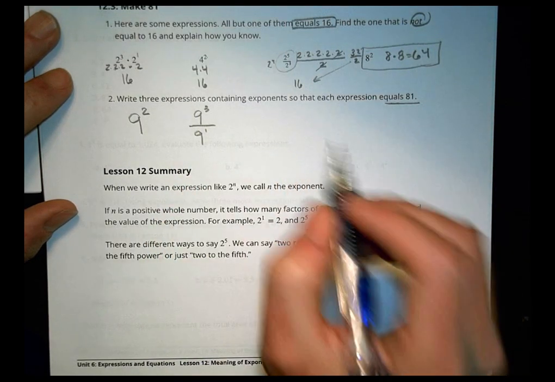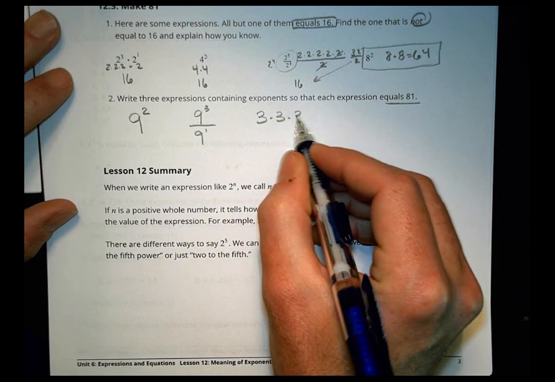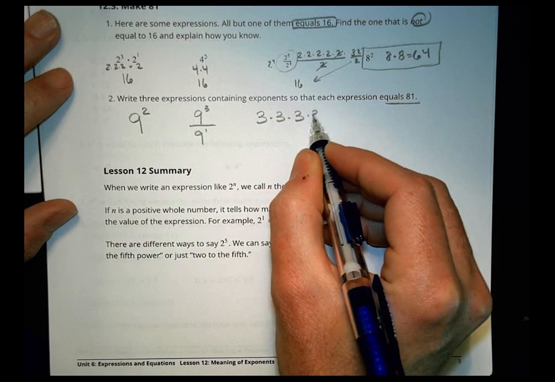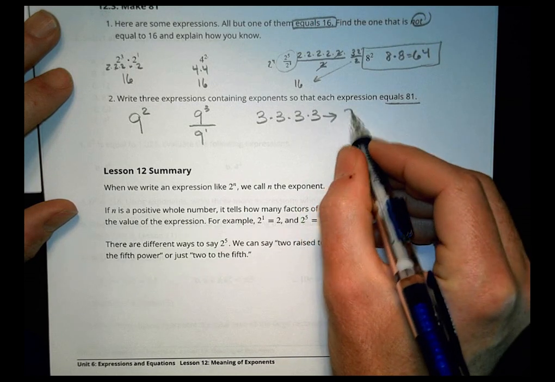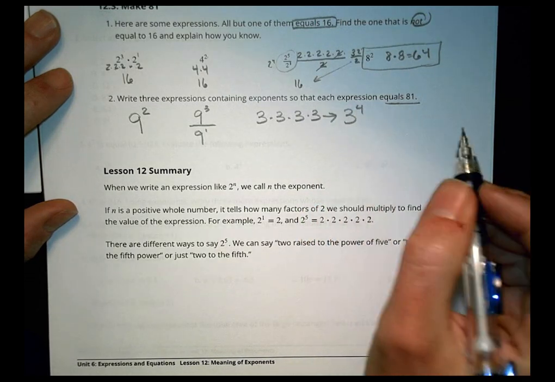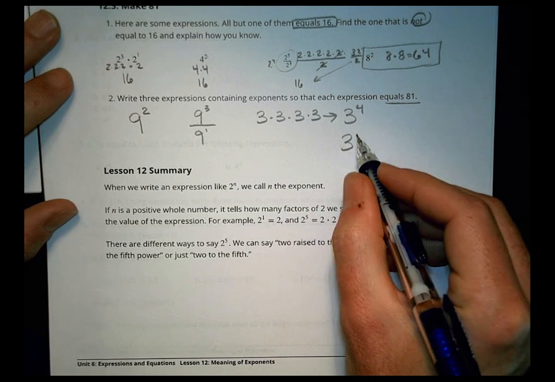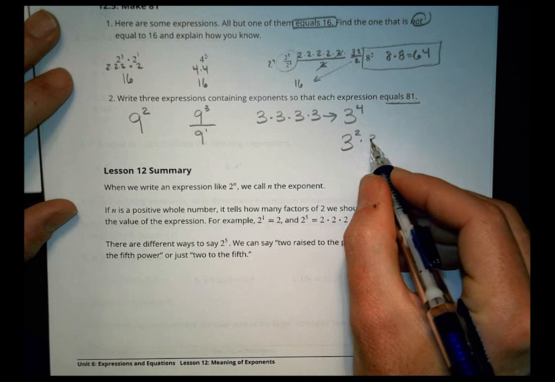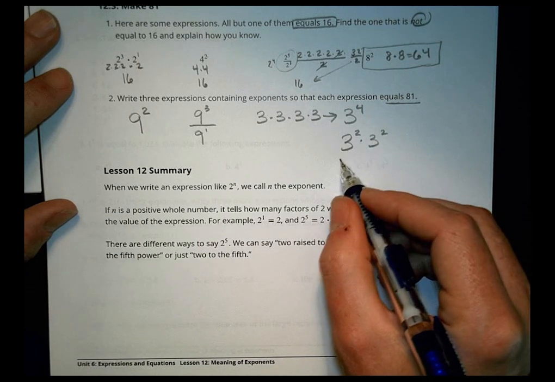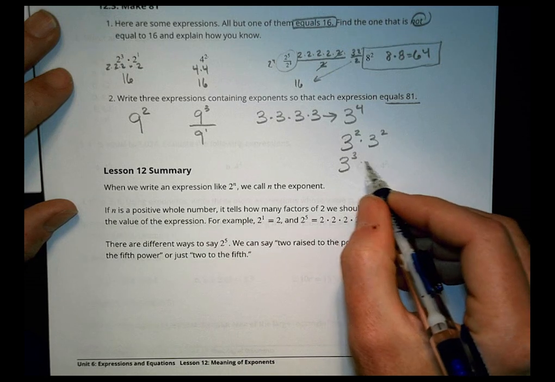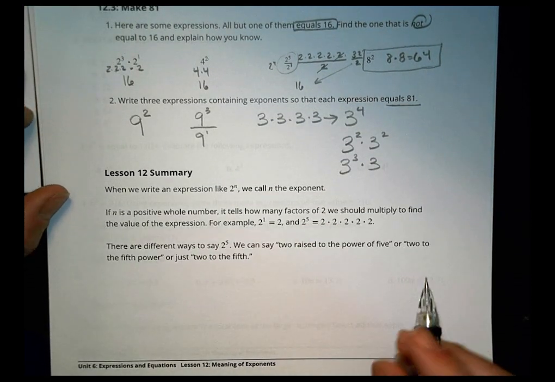To get to 81, I can also think about 3 times 3 times 3, which is 27, times 3, which is 81, and rewrite that as 3 to the 4th power. That will work okay. And knowing 3 to the 4th works, I could do 3 squared times 3 squared, because that's 3, 3, 3, 3. I could do 3 to the 3rd times just plain old 3. That works too. So there's lots of different things you can do.